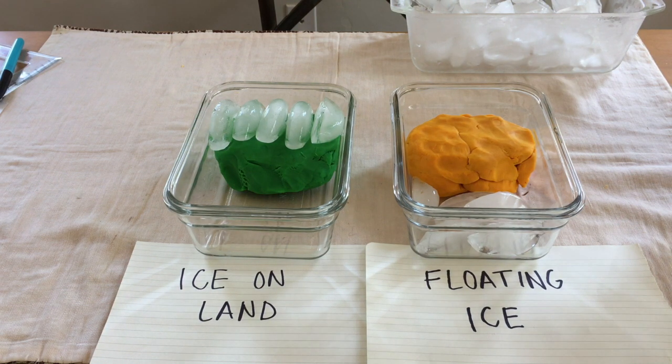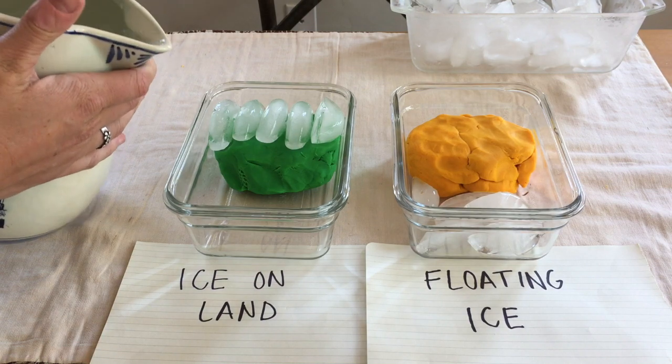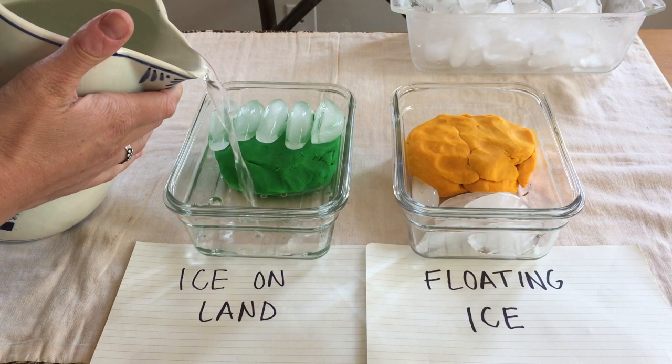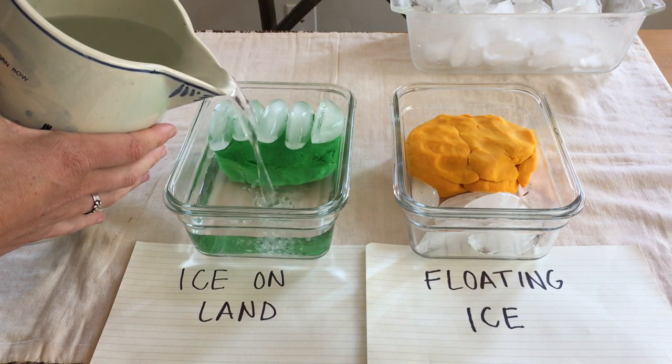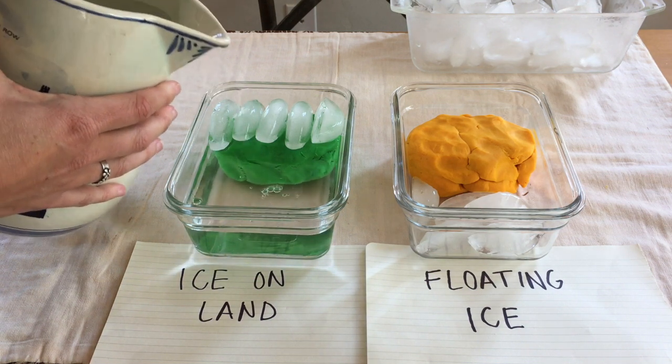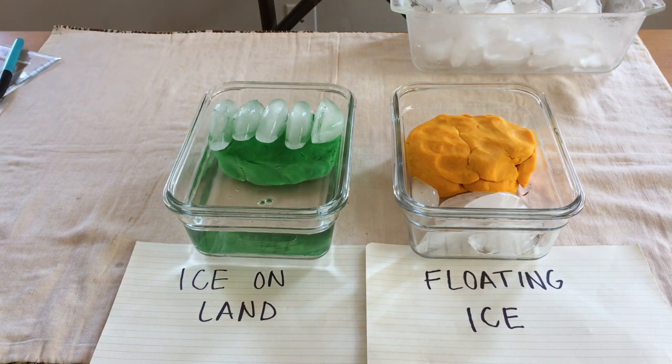Okay, so I'll start with ice on land, and we'll slowly pour it in. So it comes up, but it's not going to disturb those ice cubes. So that looks pretty good.